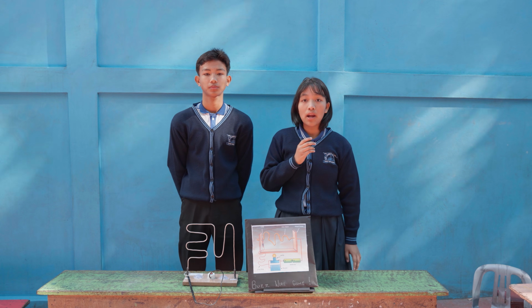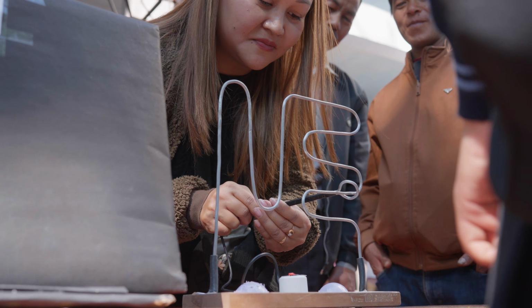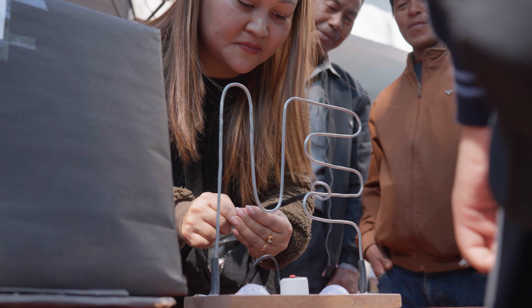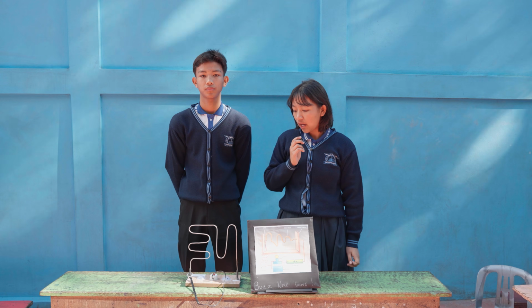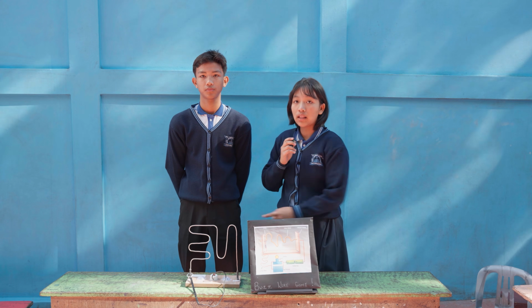This is a buzzer wire, also known as the wire loop game, which demonstrates Ohm's law. It completes the circuit with this wire and it makes the buzzer and the light flow.